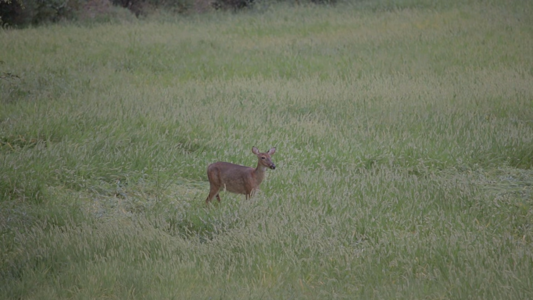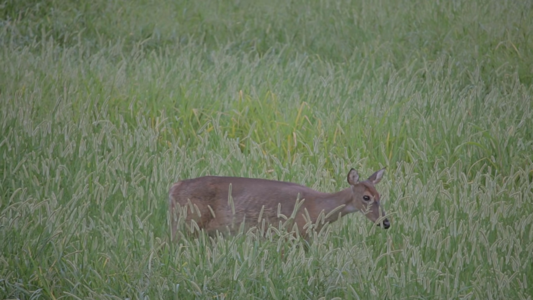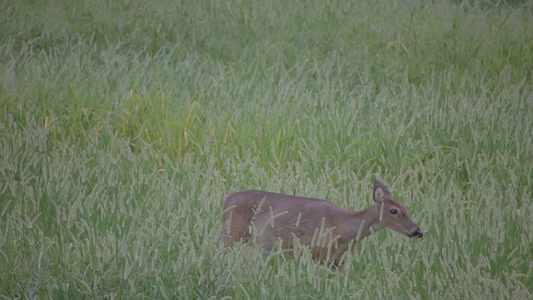The fact that you're lobbing that arrow and there's an arc to it is another reason not to take those long shots, because you've got a greater arc to that arrow as it's making contact with your deer, a greater chance of getting one lung instead of two.